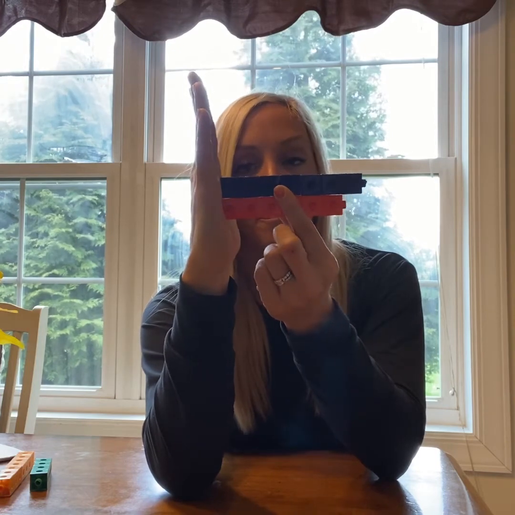Okay. So remember, when we are measuring the length of something and comparing them, we can say the object is longer than the other object, or the object is shorter than the other object, or the 2 objects are about the same.